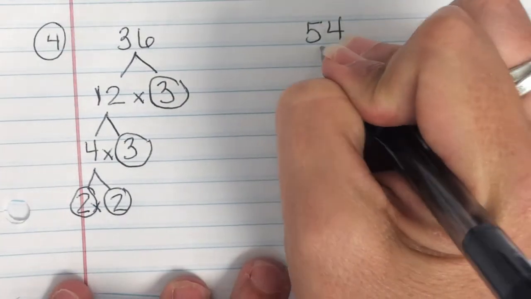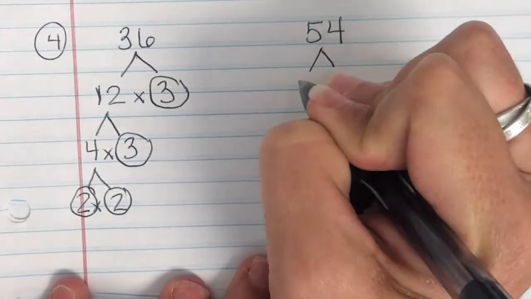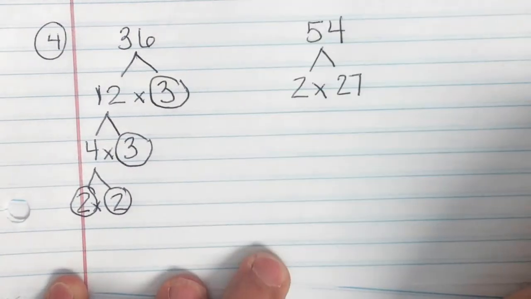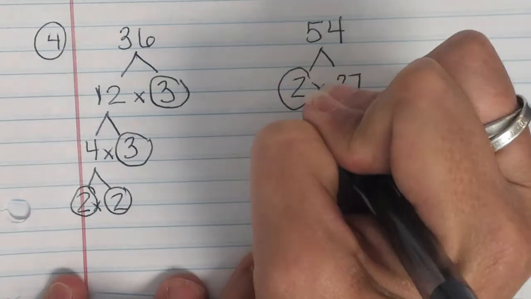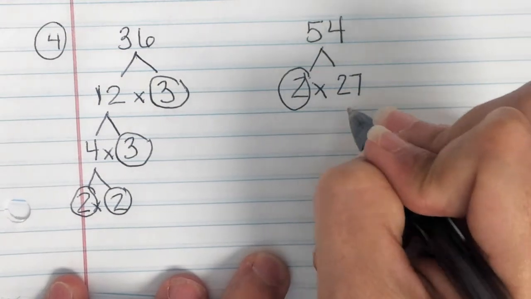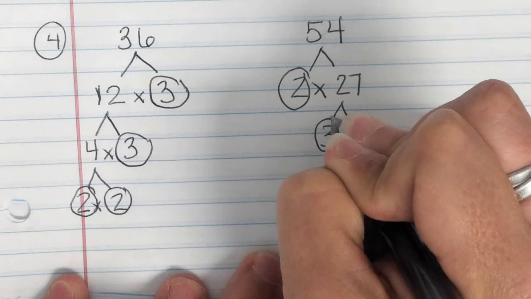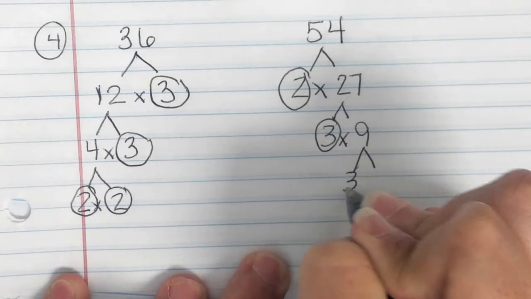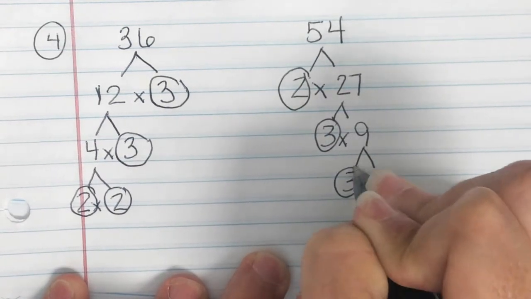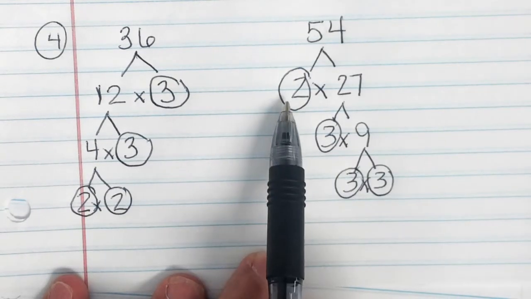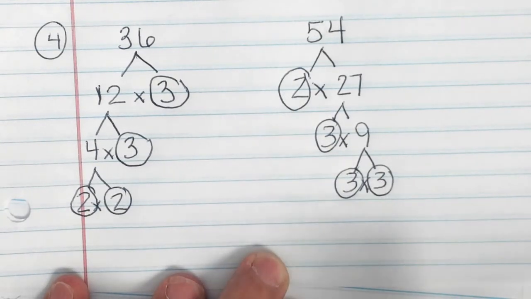Someone over here, most of you would do 6 times 9. I'm going to do 2 times 27. I'm going to circle the 2. I know 27 is 3 times 9. Circle the 3. 9 is 3 times 3. So under the 54, as long as you have a 2 and 3 3s, it doesn't matter what order.